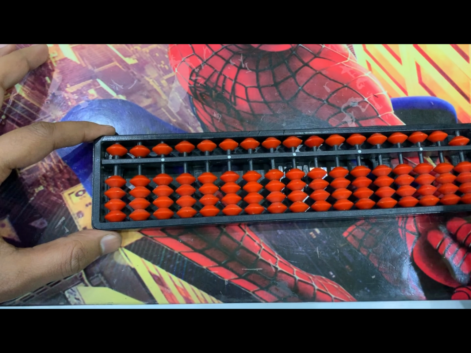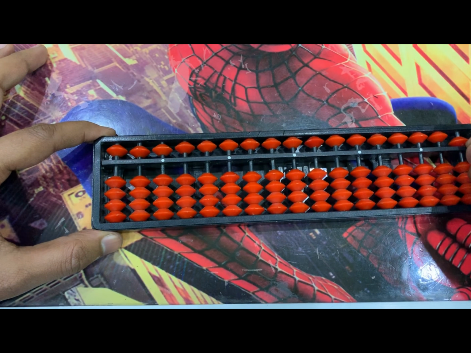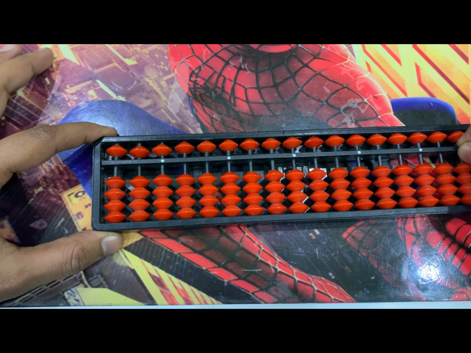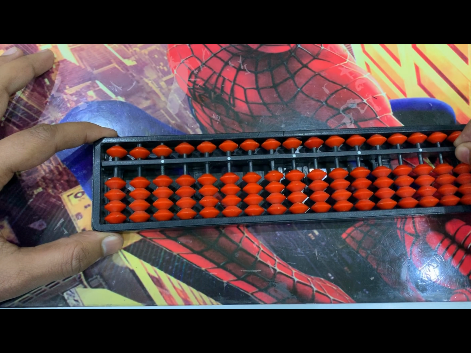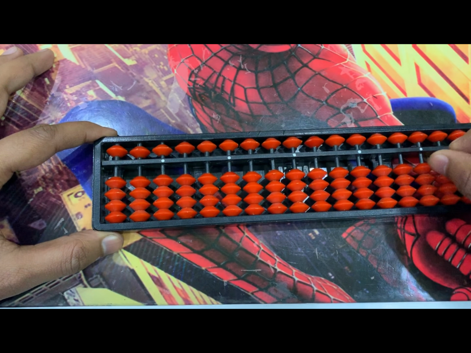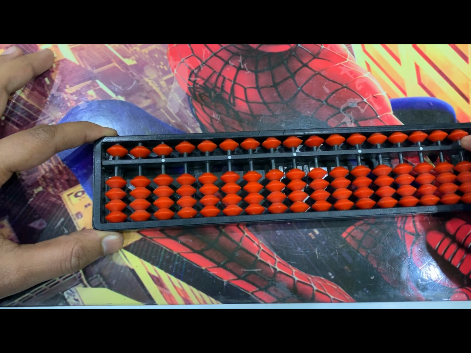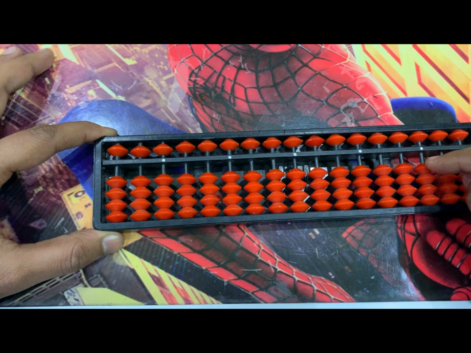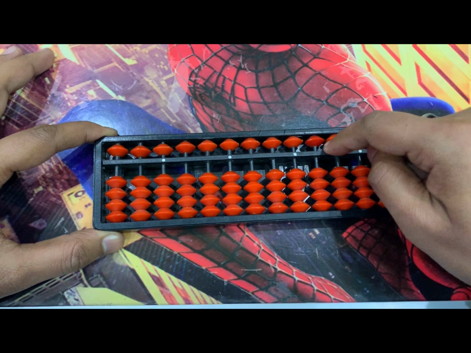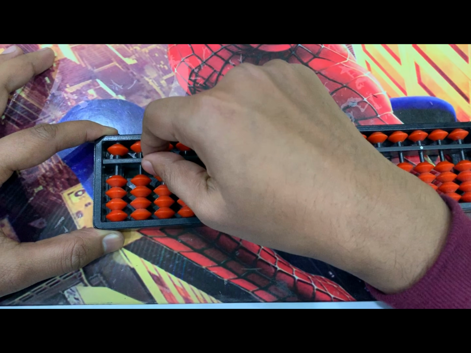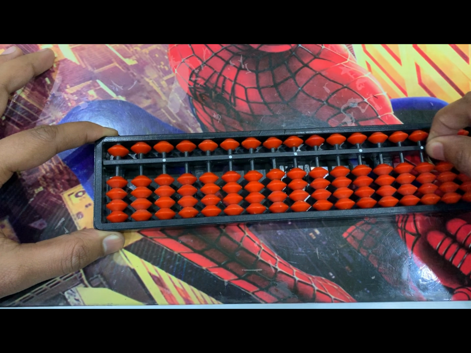The main rule is, first you have to reset your abacus tool. To reset your abacus tool, none of your beads should touch this line. None of your beads should touch these lines. That means the lower beads should always be on the lower side and the upper beads should always be on the upper side from this middle rod.